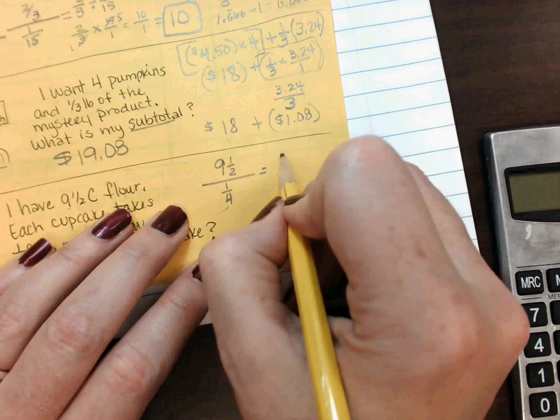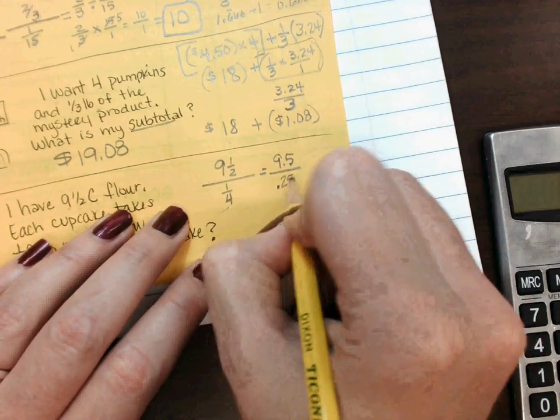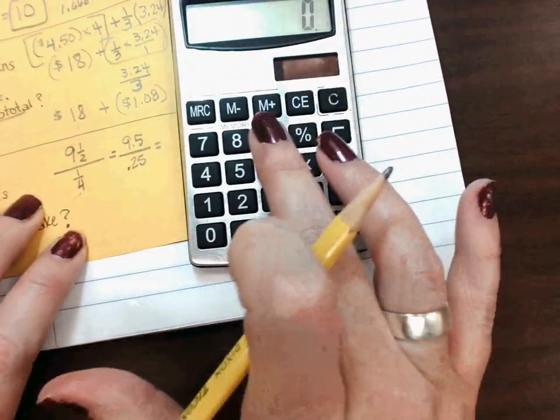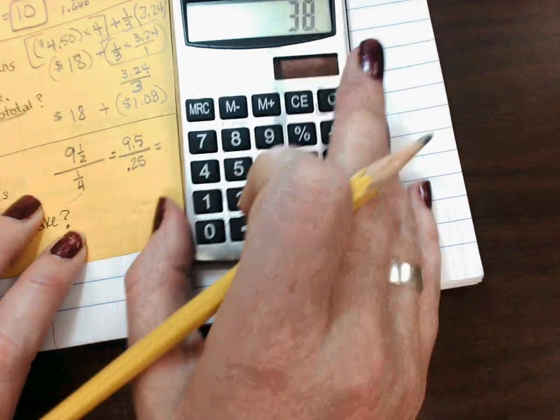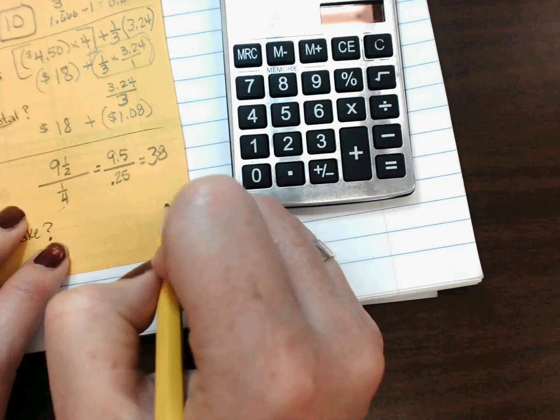Well, you can just say this is 9.5 divided by 1/4. That is the easiest way, using the calculator, and get 38. I could make 38 cupcakes.